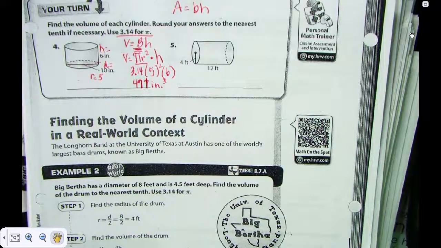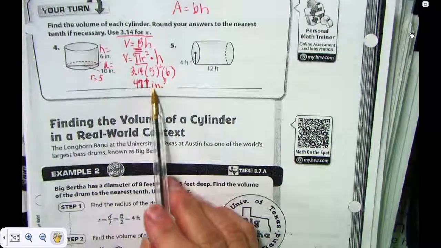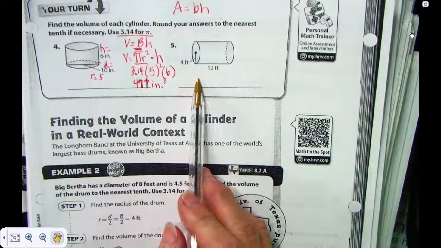We're doing volume, and volume is always measured in cubes. If I was doing the volume of this room, I could not fill it up with squares, ever. The squares have no height. So I would have to fill it up with cubes. Cubic inches. Okay, number 5.